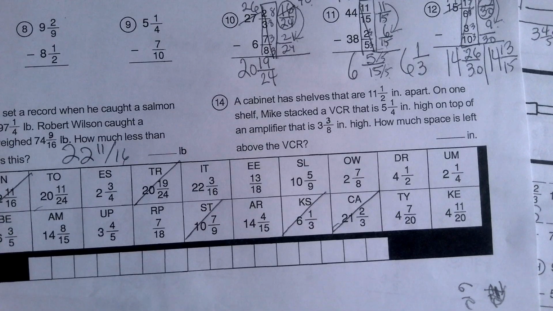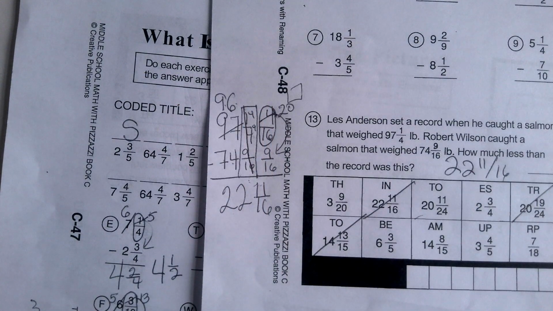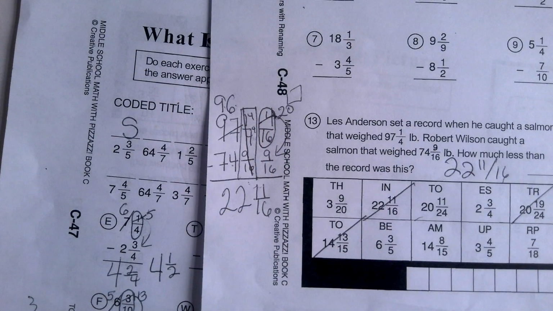And then this 14 is just plain hard. This is just plain hard. Keep up with us. Okay. All right, so I'm going to draw a picture of problem number 14, and the VCR is on top of the amplifier.